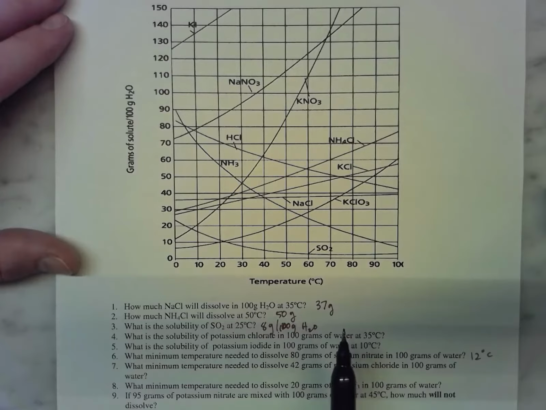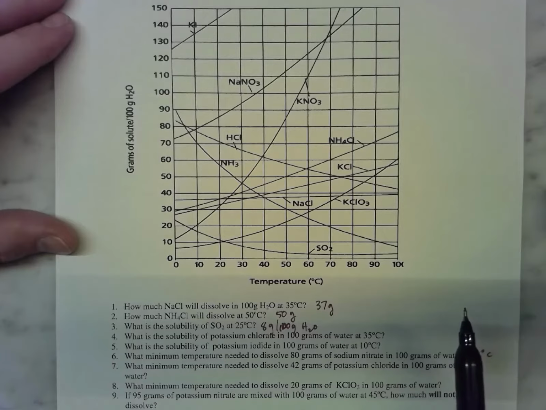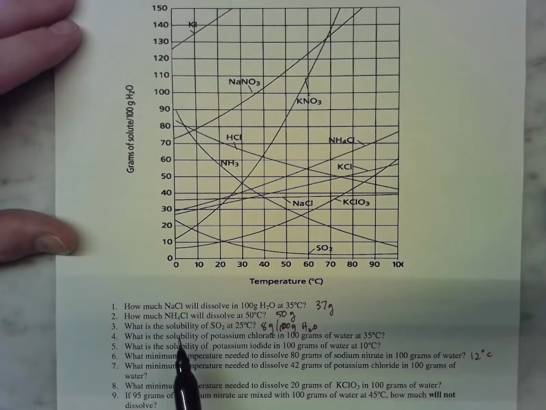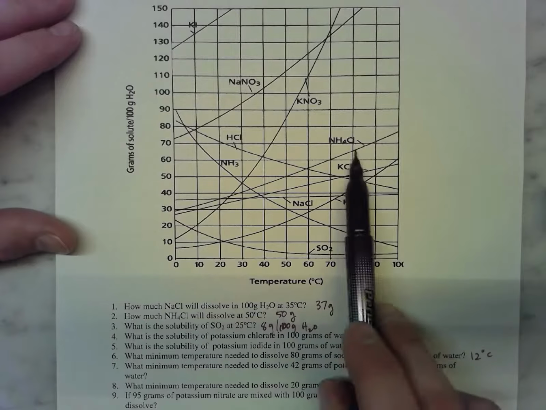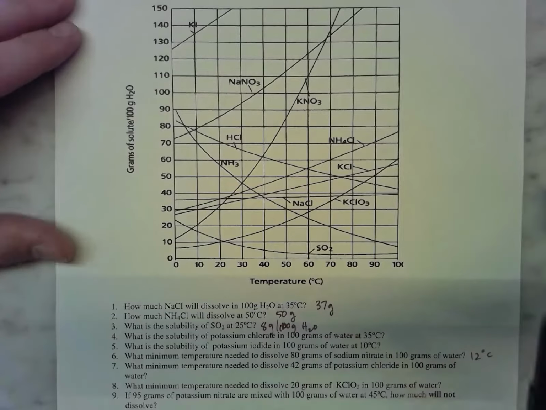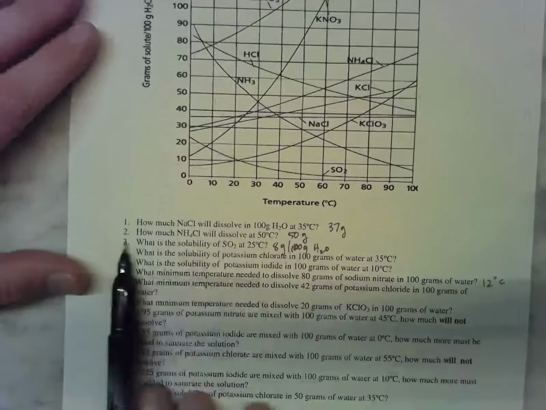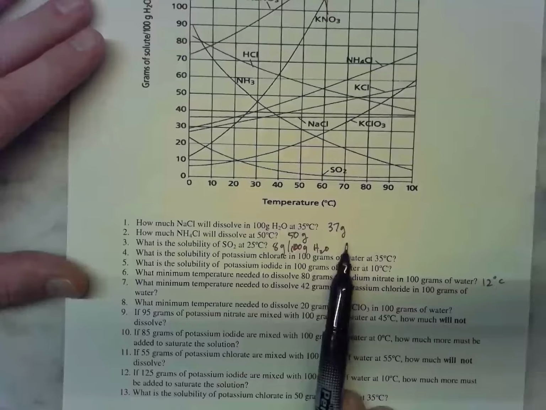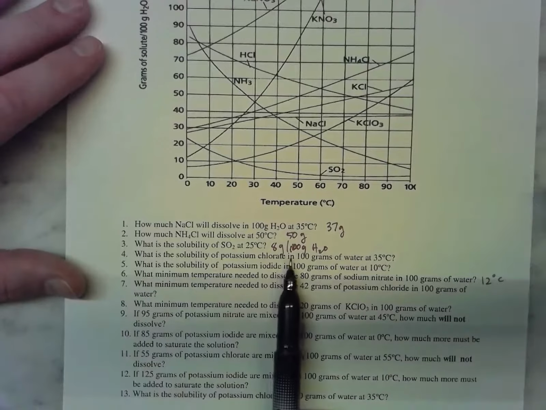Okay, how much NH4Cl, so that is ammonium chloride, will dissolve at 50 degrees C? 50 degrees C. Ammonium chloride, bring it over, exactly 50 grams. Okay, no problem. Now note that that has asked how much, so we need to answer with grams. Now this is saying what is the solubility, so it has slightly different units.